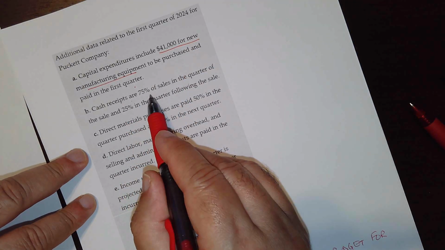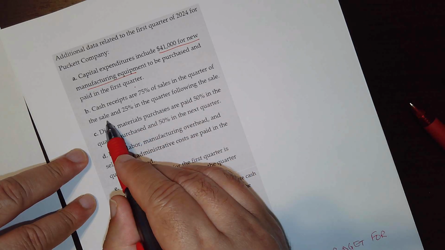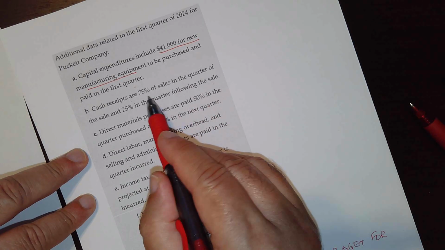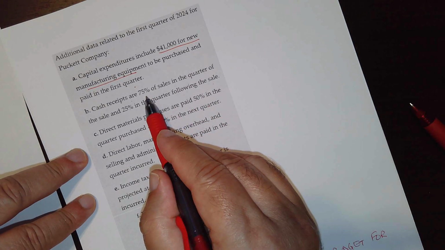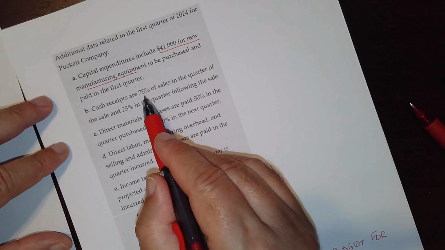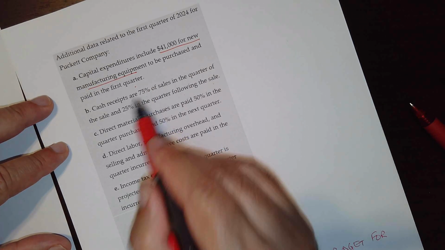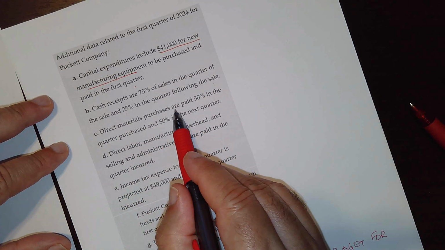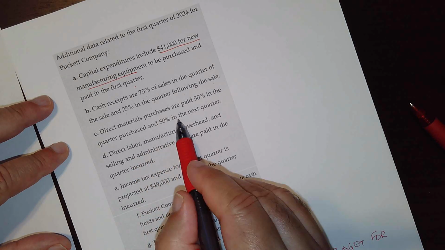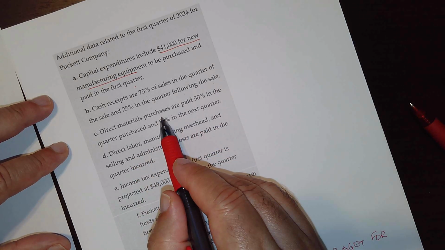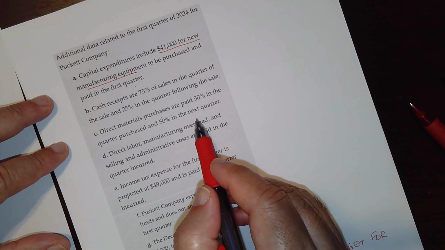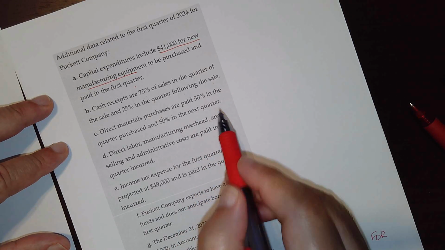Cash receipts are 75% of the sales in the quarter of the sale and 25% in the quarter following the sale. So for example, if you are selling $100 worth of products, you would receive $75 in the first quarter, and the remaining $25 will come in the second quarter. Direct material purchases are paid 50% in the quarter of purchase and 50% in the following quarter. So if you are purchasing $100 worth of direct material, you would pay $50 during this quarter, which means January, February, and March, and then you will pay the remaining $50 in the next quarter.